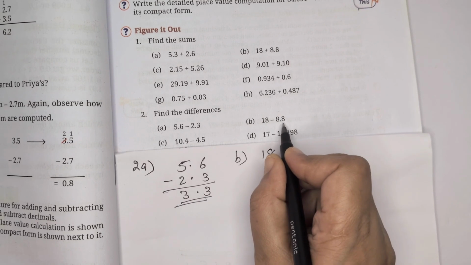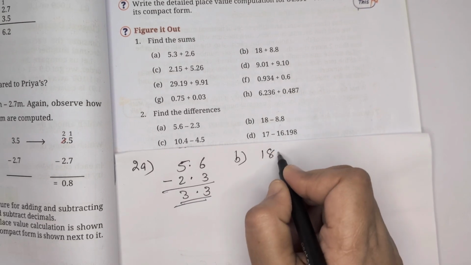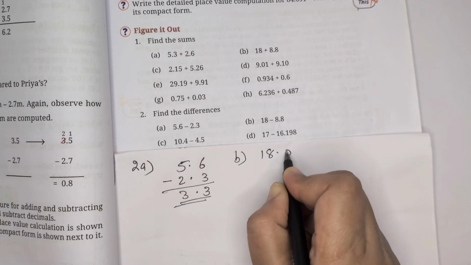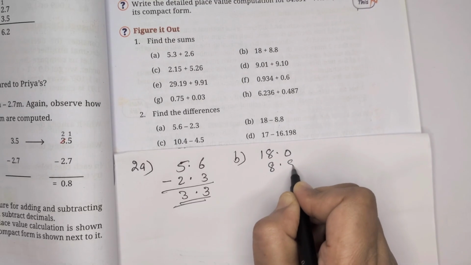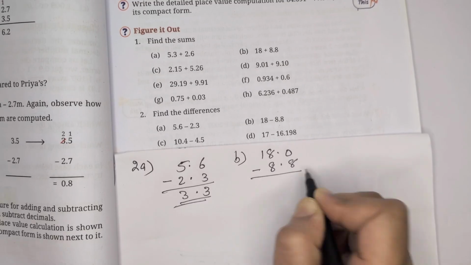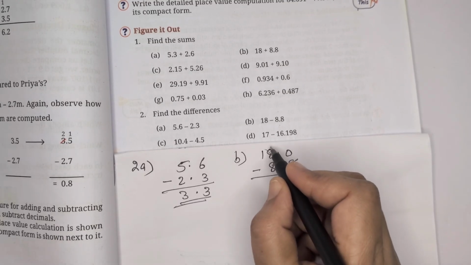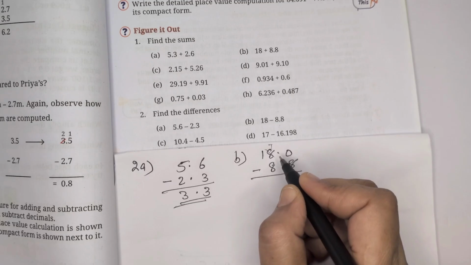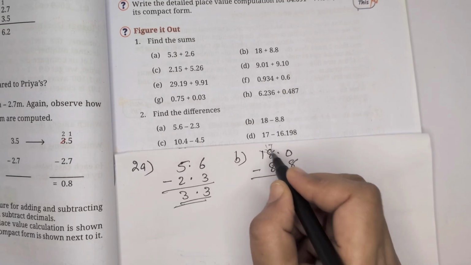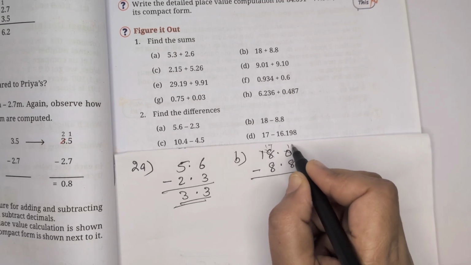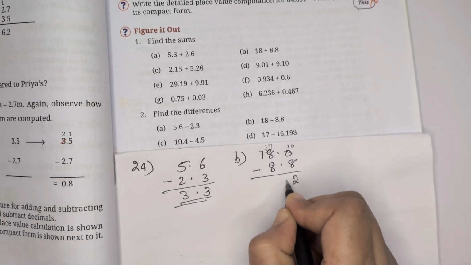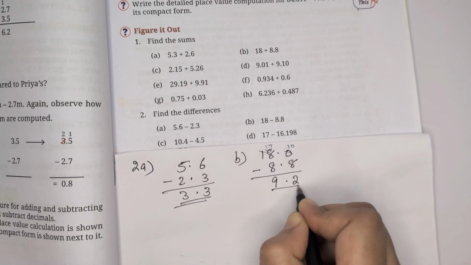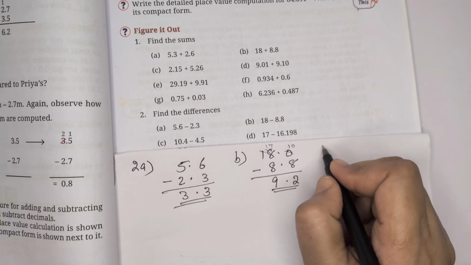Next B1. 18, and here the decimal point is there. After the decimal point, one digit is there. So we can put this as 18.0. Then 8 in ones place, 8.8. When we are subtracting, borrow from here 1, here it will come 7. That means 18, if you are cutting, it will come 17. And here 10. So 10 minus 8, it will come 2. Here 9, 9.2.